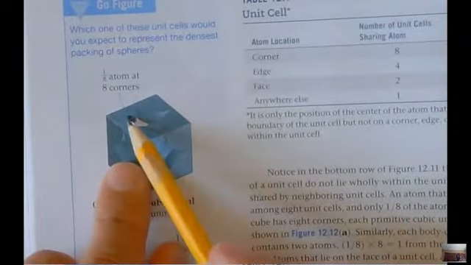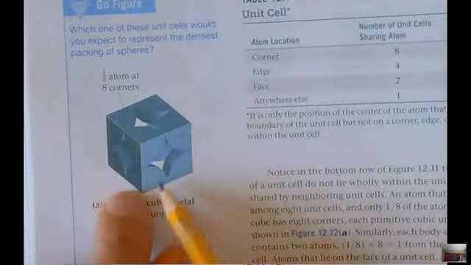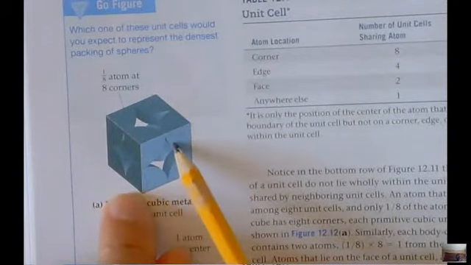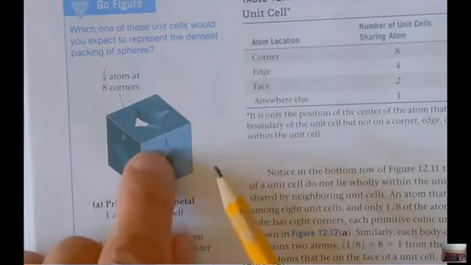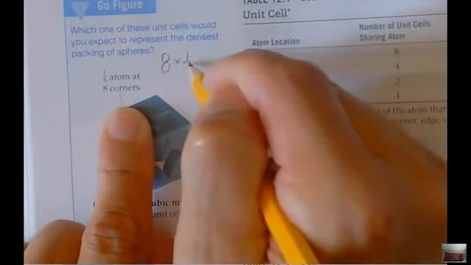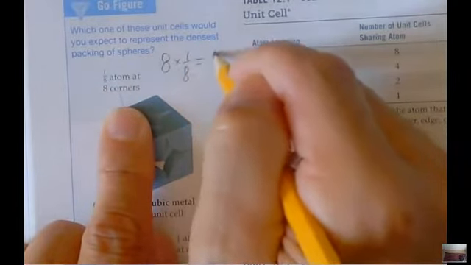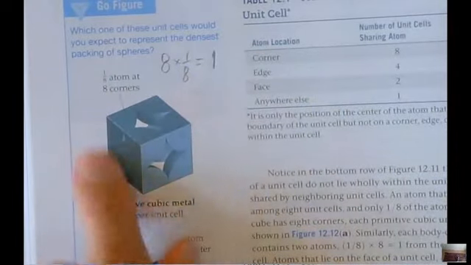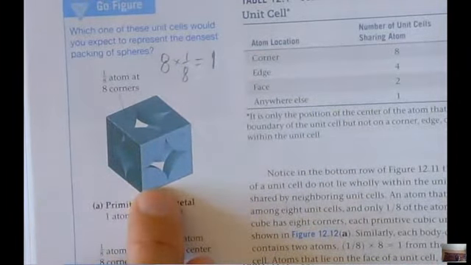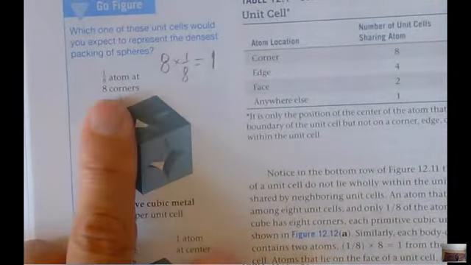Well, in this case, you've got 8 corners, so you've got 8 things, but I only have ownership of 1/8. What's 8 times 1/8? 8 times 1/8 is a big fat 1. So in this case, there would be 1 atom in the unit cell.